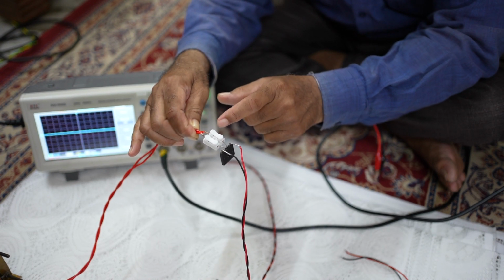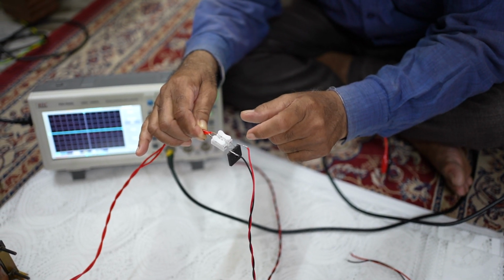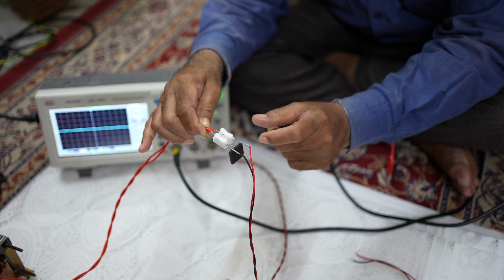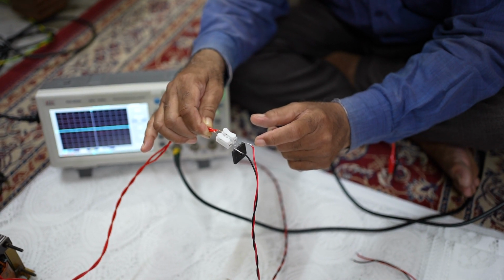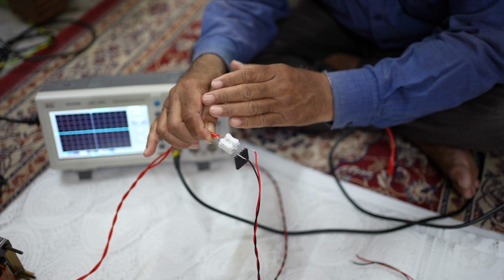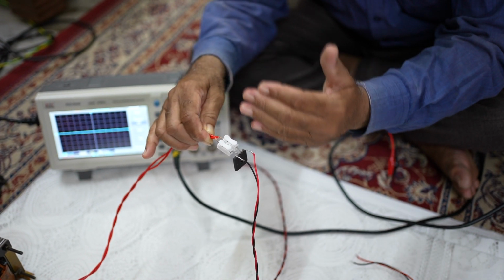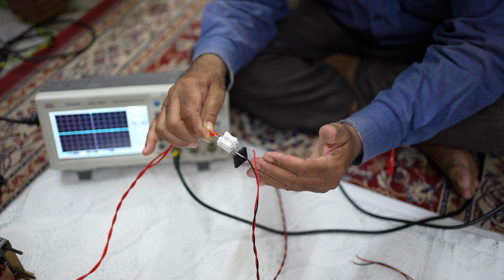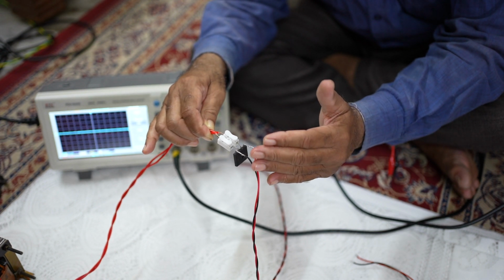These are the 2 center terminals, and those 2 outside terminals are the output terminals. That means your alternating current is rectified using this rectifier at these 2 points.